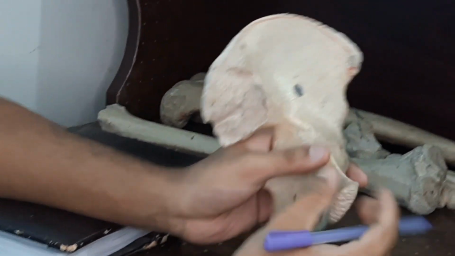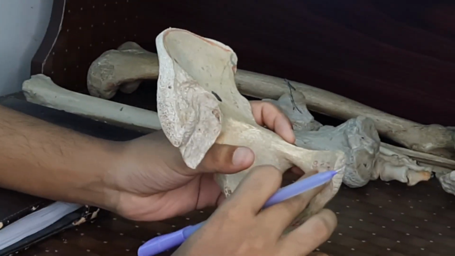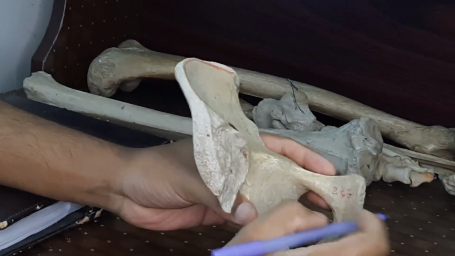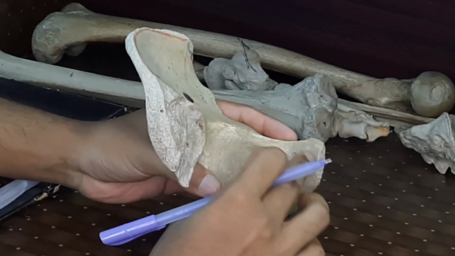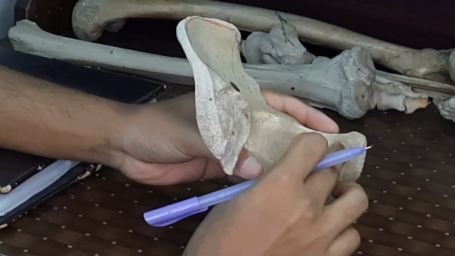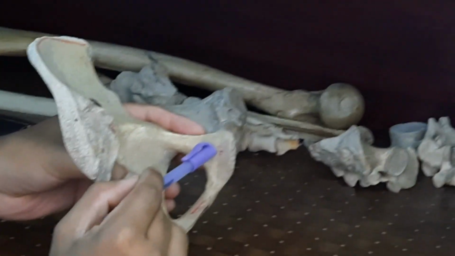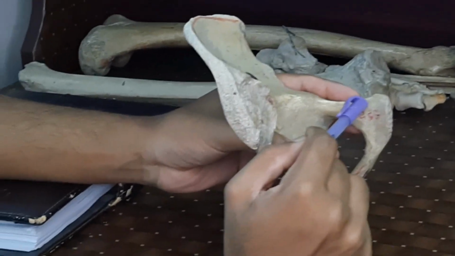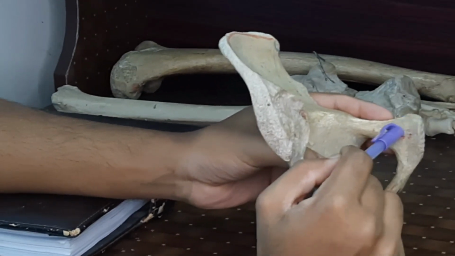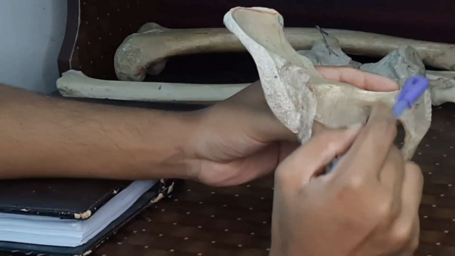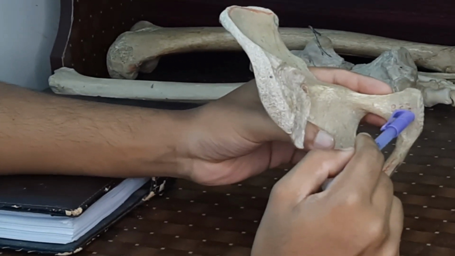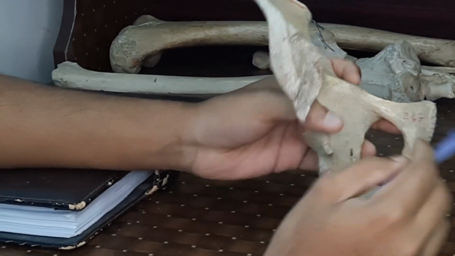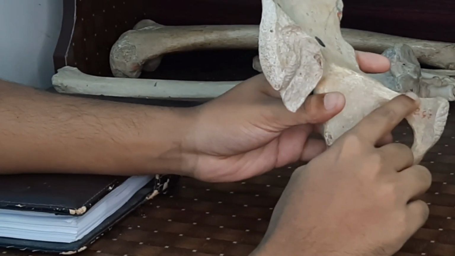Okay, now let us move into the attachments of the pubis bone. Basically on the pelvic surface of this bony pubis, at the center there will be the attachment of the levator ani muscle. A bit lateral to that there will be the obturator internus muscle, and a bit medial to the levator ani there will be the puboprostatic ligament. Okay, puboprostatic ligament.